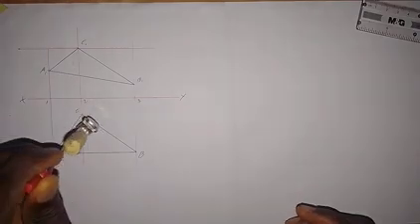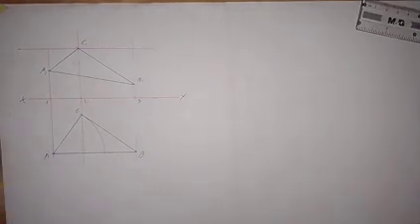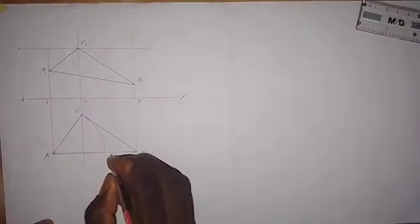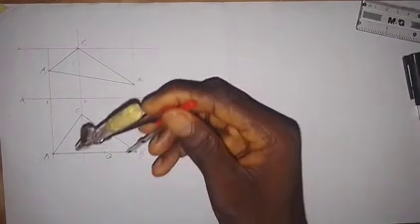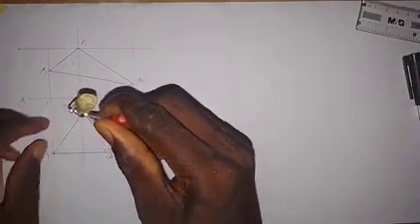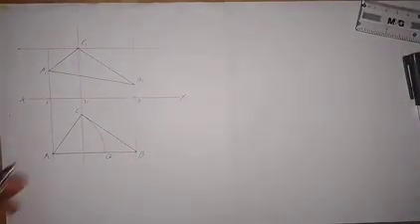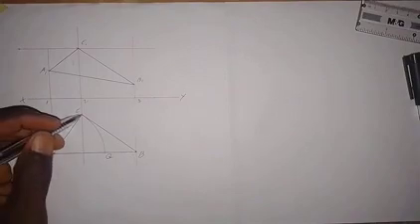So we draw an arc from here. It touches this line AB at this point, which I will call point Q. Before that, when we put the pinpoint of our compass at A and extended it to point C, we drew this arc.